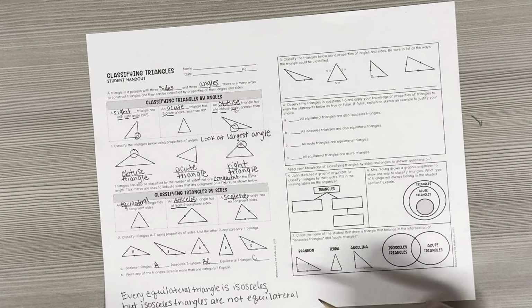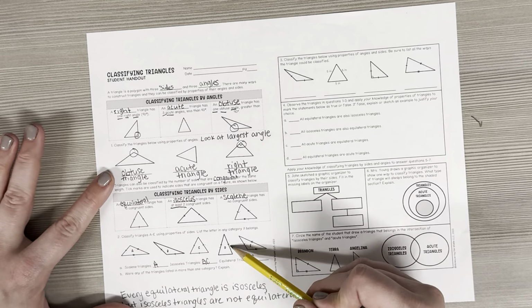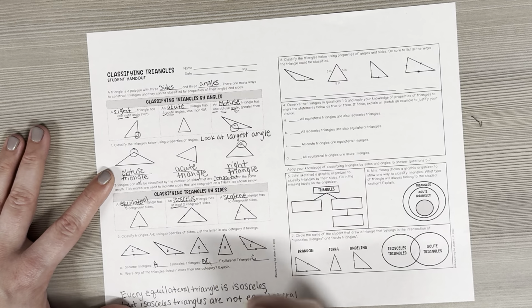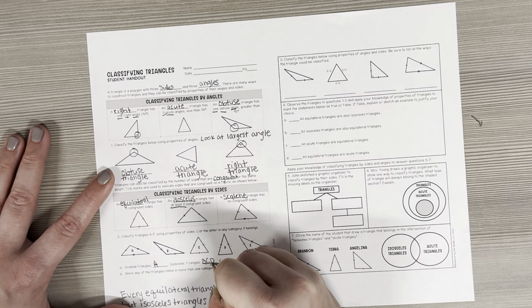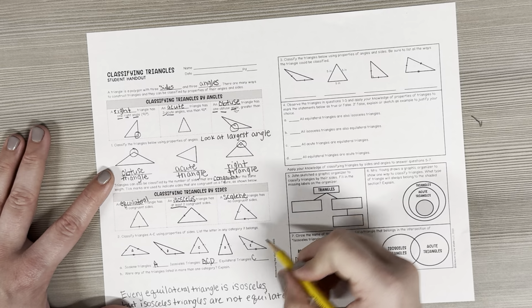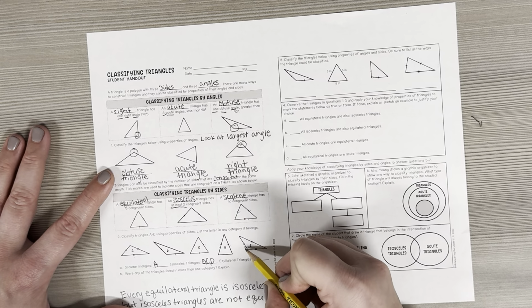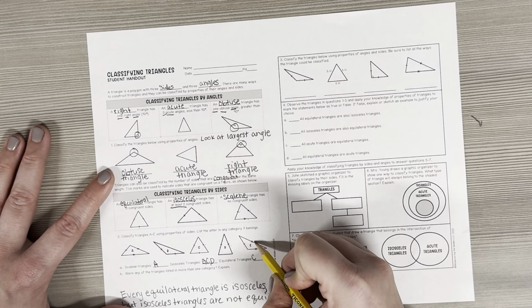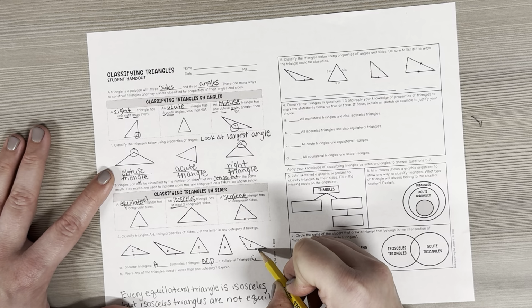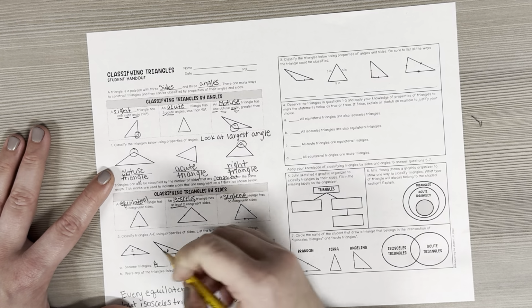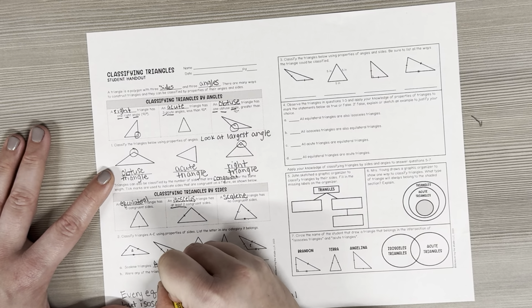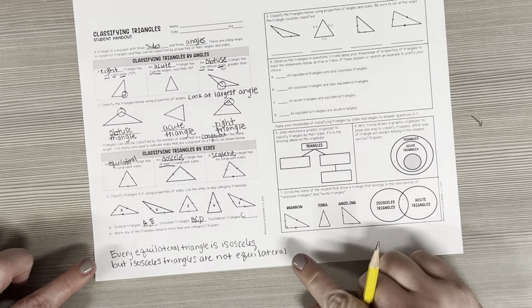All right, triangle D, 2 equal sides, making us isosceles. And then this last one, 1 tick mark, 2 tick marks, 3 tick marks. That means no sides are equal, so this will be a scalene triangle. Go ahead and write this down here.